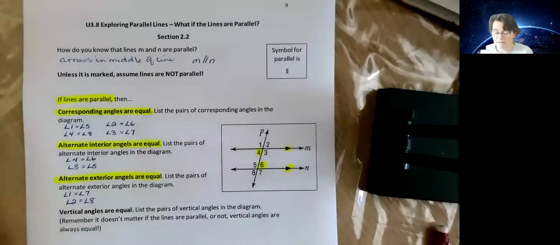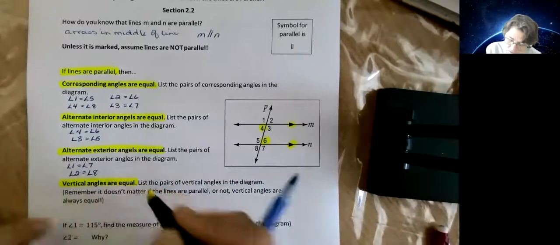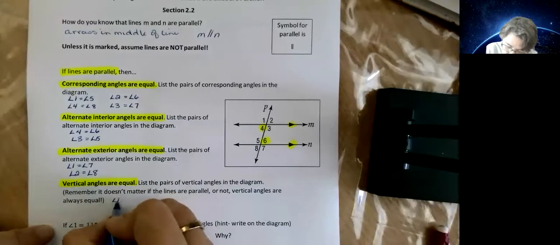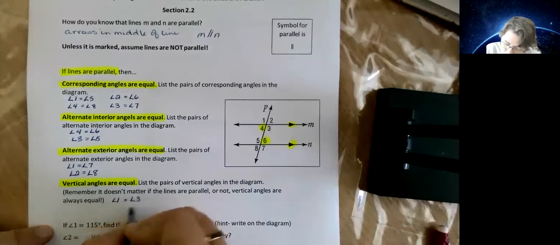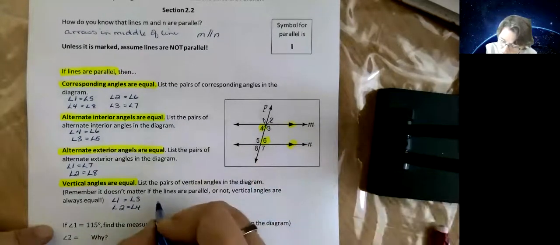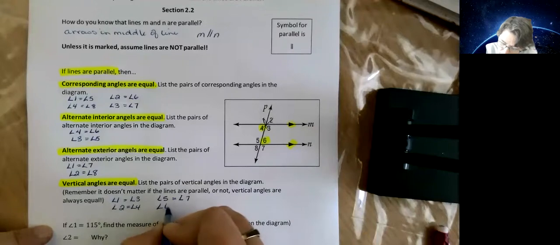And then we have our friends, the vertical angles. Vertical angles are my faves because I don't care if the lines are parallel or not. Vertical angles are always equal. So angle 1 is equal to angle 3. Angle 2 is equal to angle 4. Remember, vertical angles are ones that are kind of like crisscross. Angle 5 is equal to angle 7. Angle 6 equal to angle 8.